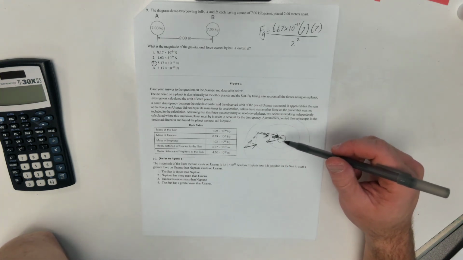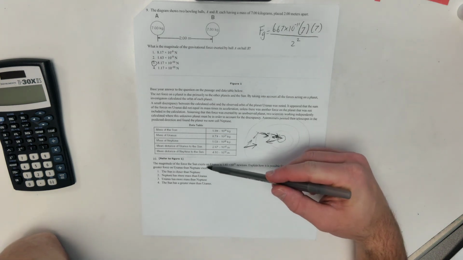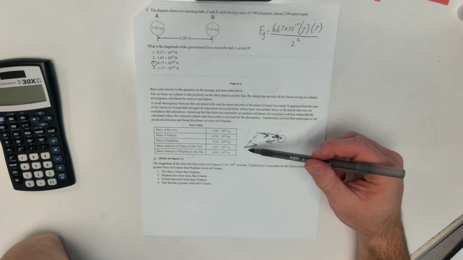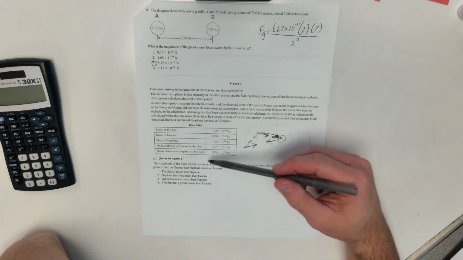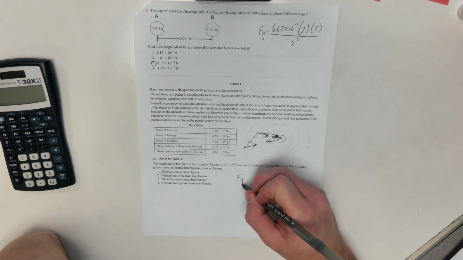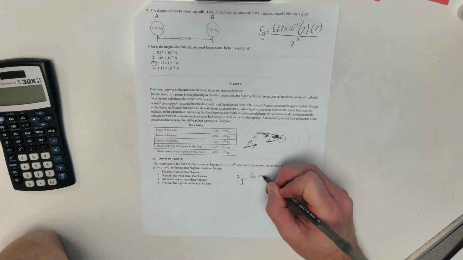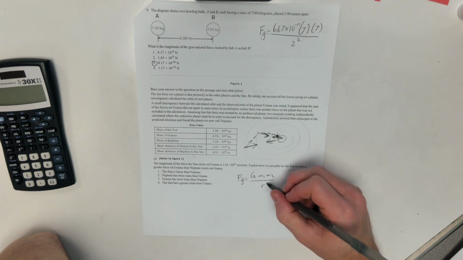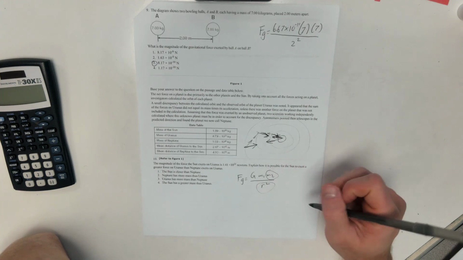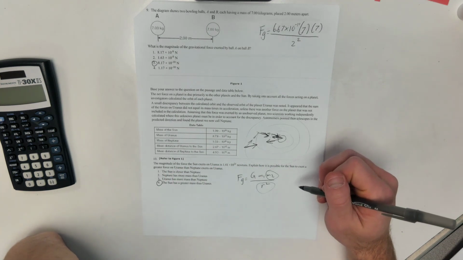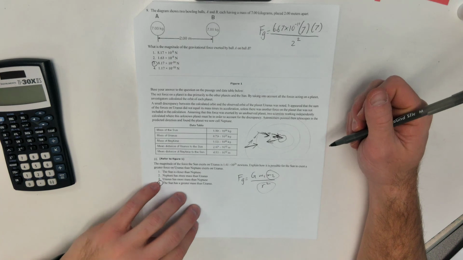So basically it's saying if Neptune's closer, why is the sun still effective if the sun's so much further away? And that's because the distance is not the only variable in the equation. Mass is also here. So because the sun has such a great mass, it doesn't matter that Neptune's much closer.